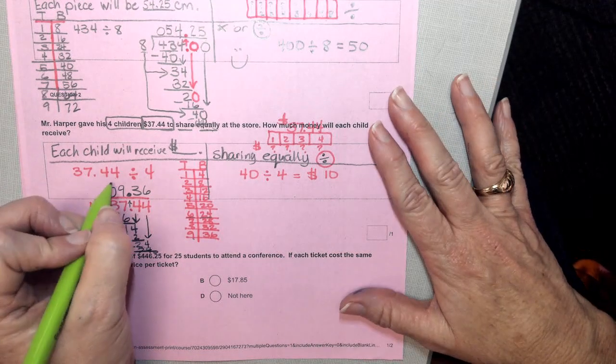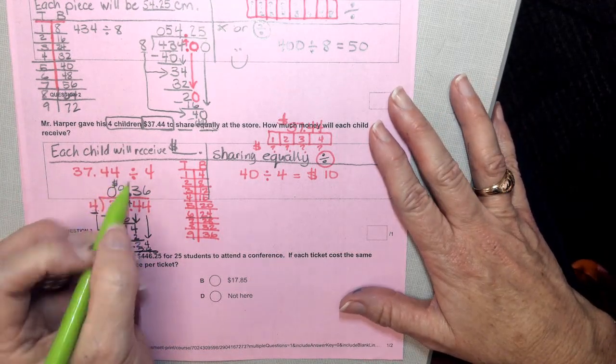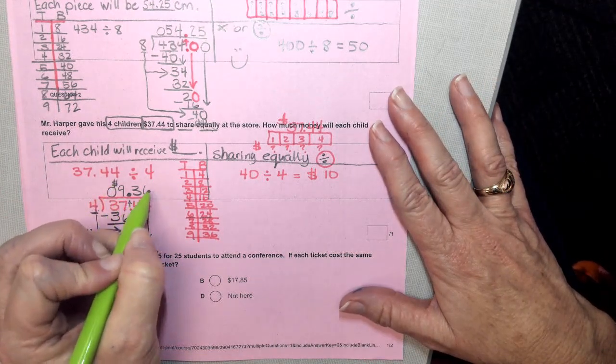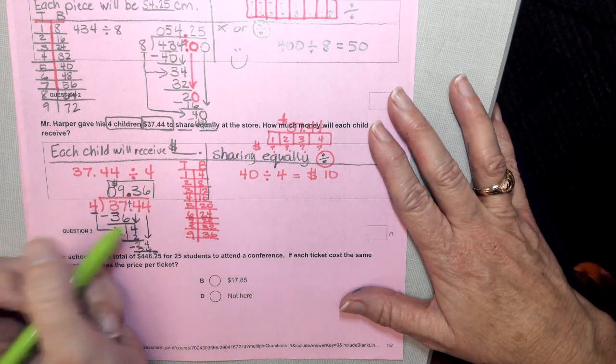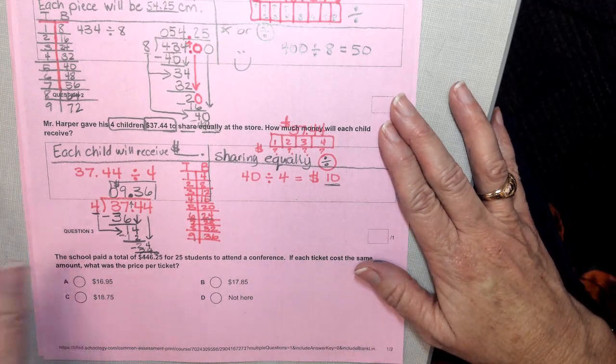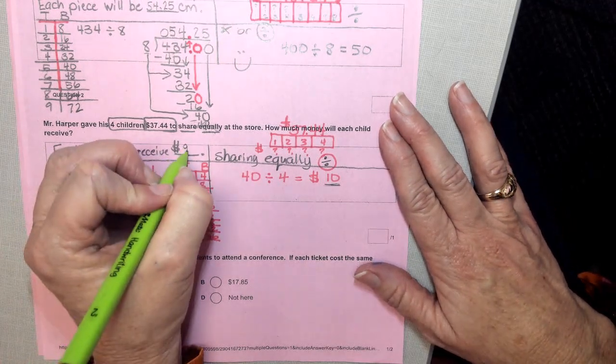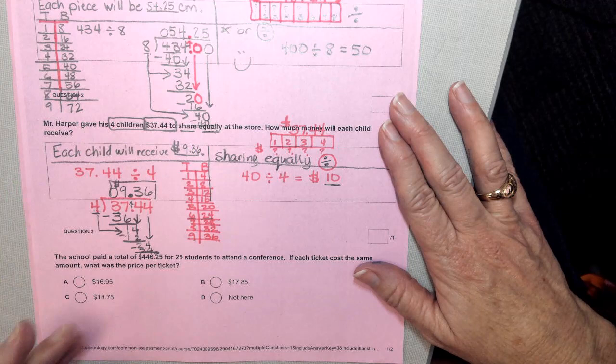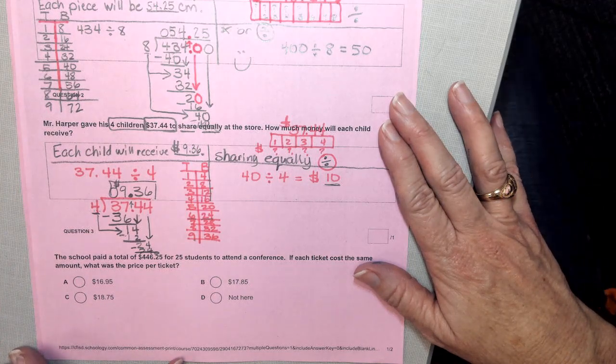It looks like each person in the family is going to get $9.36. Is $9.36 close to my estimate of 10? Absolutely. Go back and record your answer here. I'll see you back for question number 3.